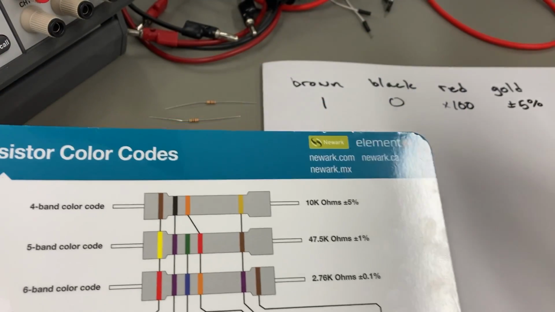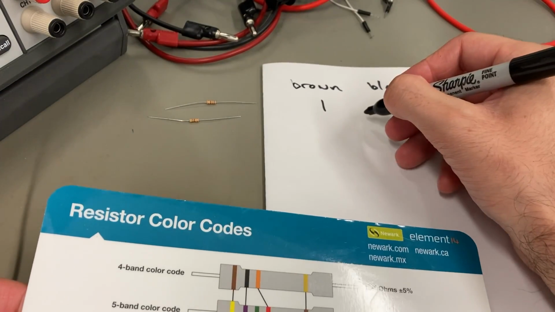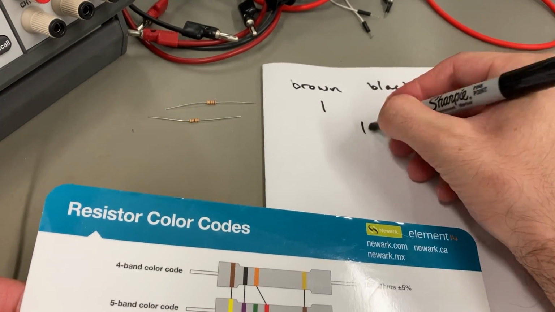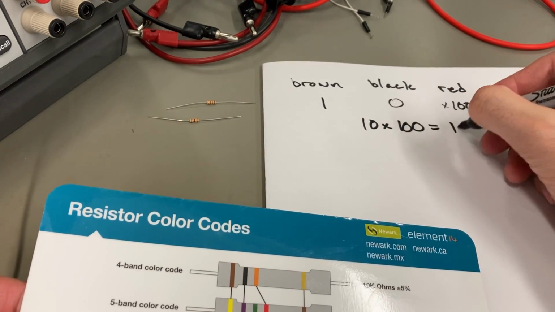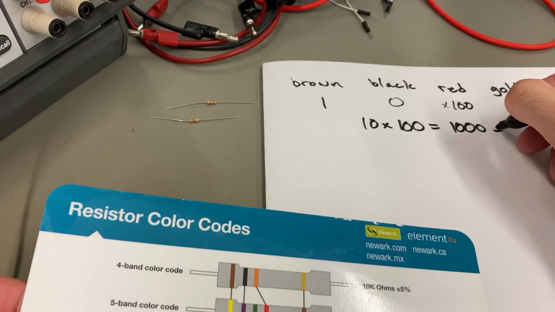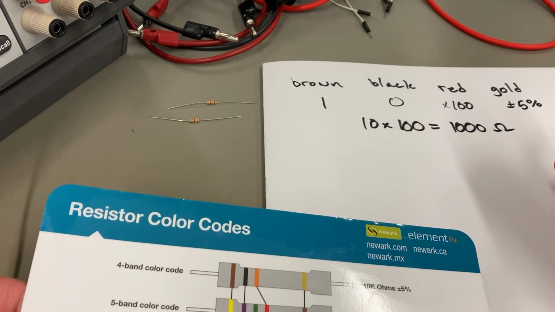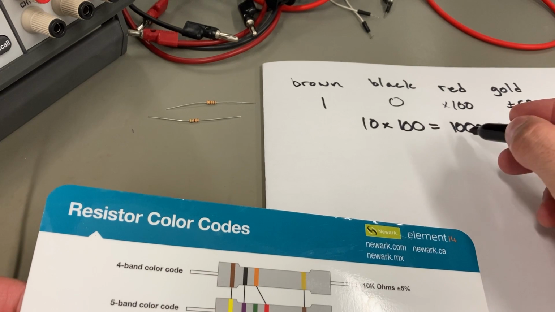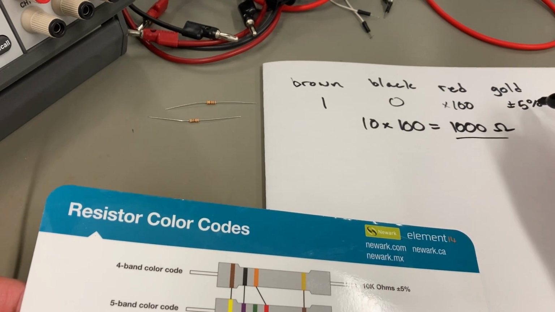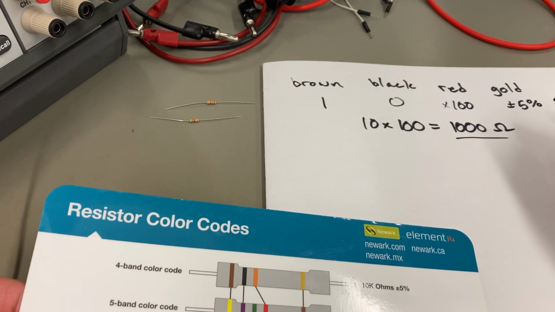So how do I determine the nominal value from that? I just put those 2 digits together: 10 times 100 equals 1,000 ohms. So what does the tolerance refer to? This is the nominal value. The tolerance is plus or minus 5% of this stated value.